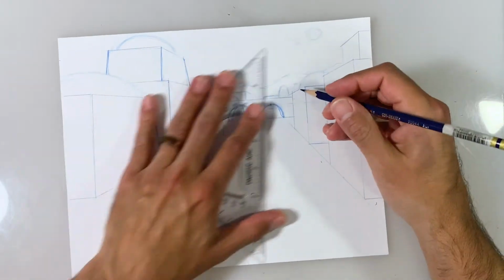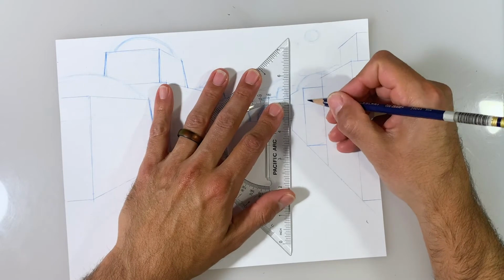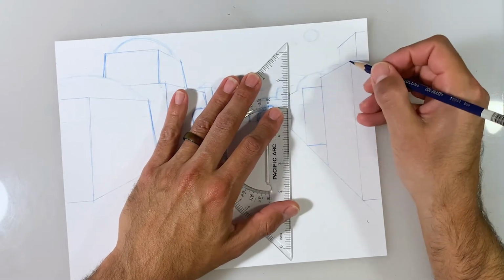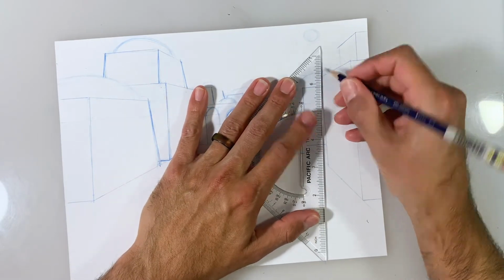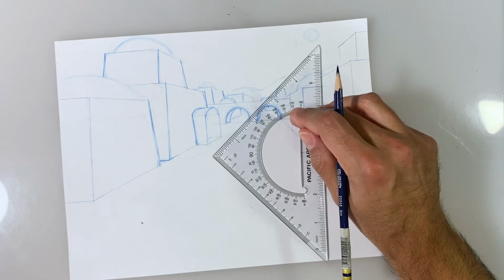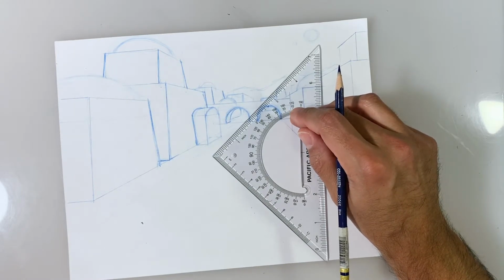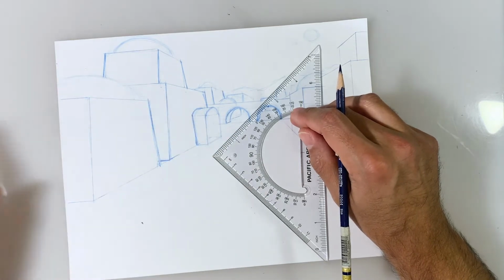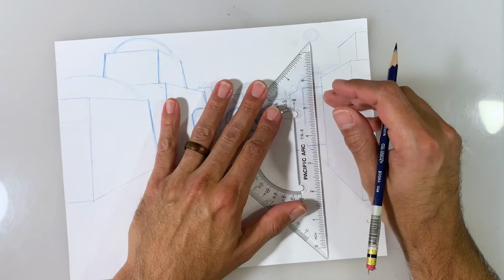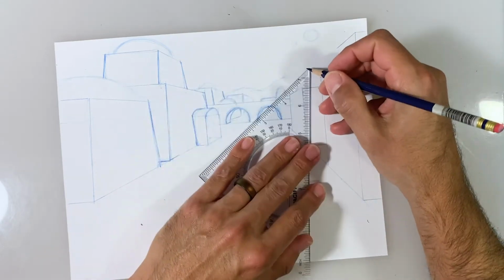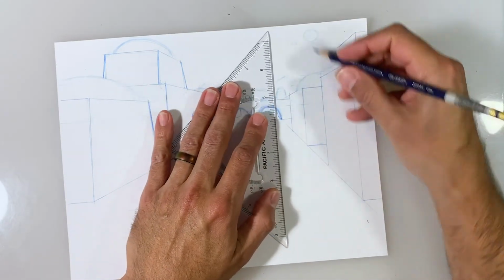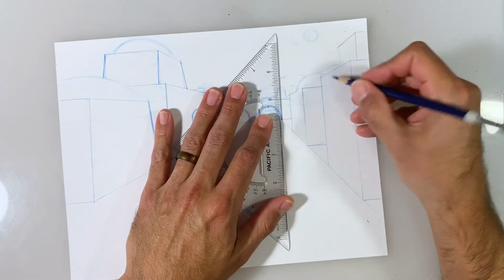Okay, so these buildings over here. I think with these ones, I'll bring them out a little. Let's see. Hold on, let me take a peek at my reference here. Yeah, some of them are just slightly tilted. Some are straight too. So it's not like we have to tilt all of them. Let's tilt one and not do the other one.